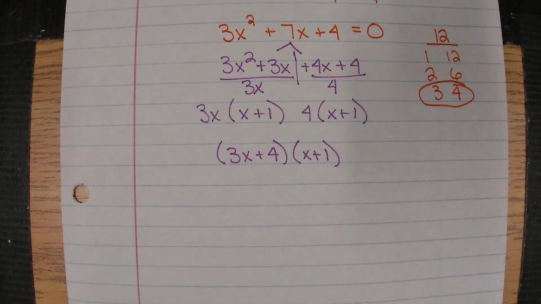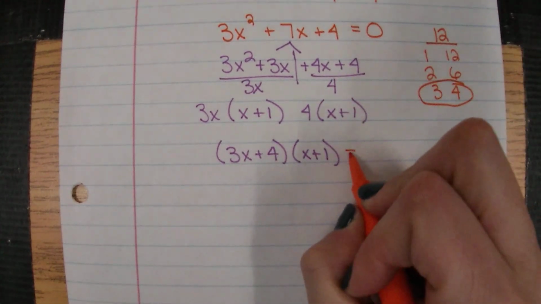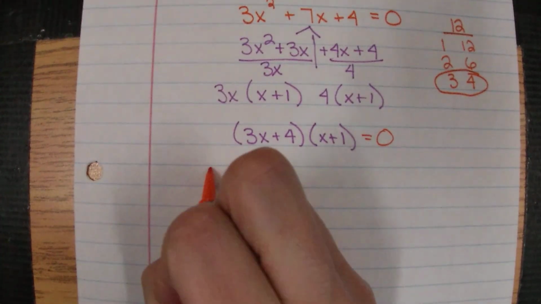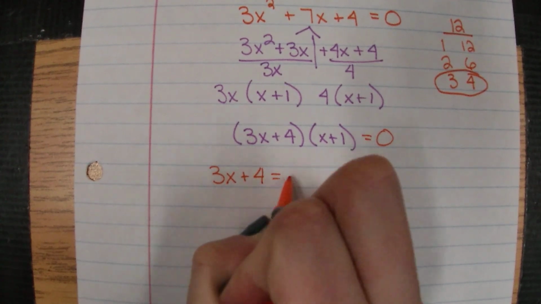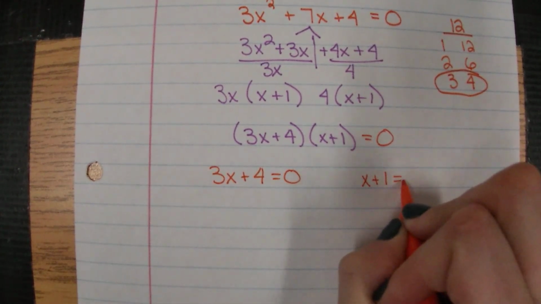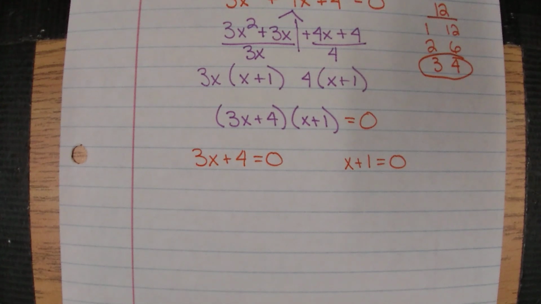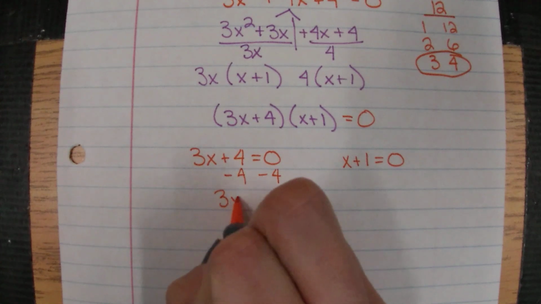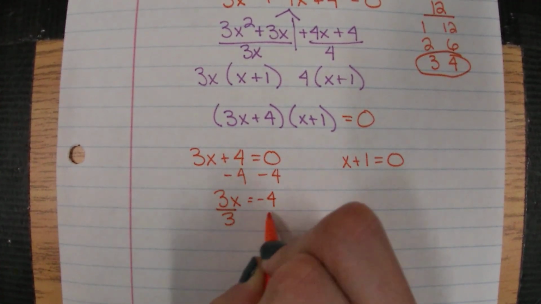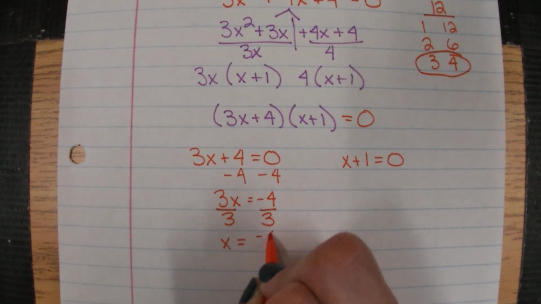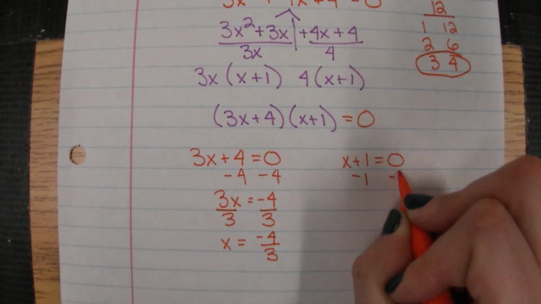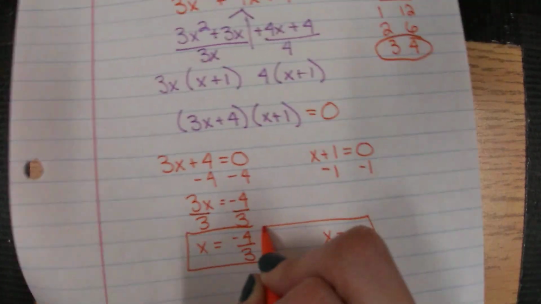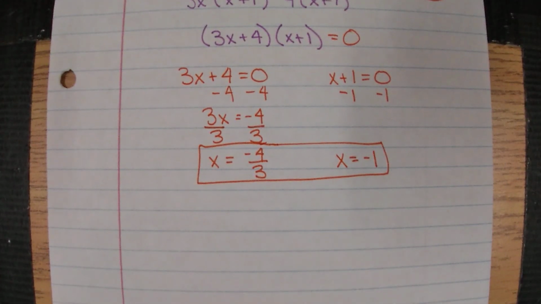Okay, and now that we have it factored, we can go back up and say, well, let's let this equal 0. So that means either 3x plus 4 equals 0 or x plus 1 equals 0, right? I told you these aren't always short. And we will finish solving with an equation. So we'll get x equals -4/3 and x equals -1.